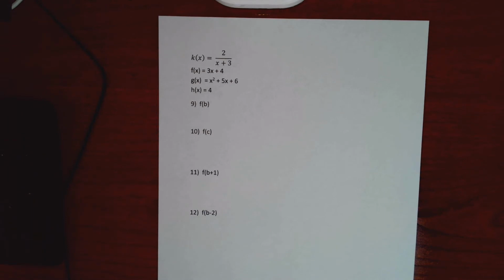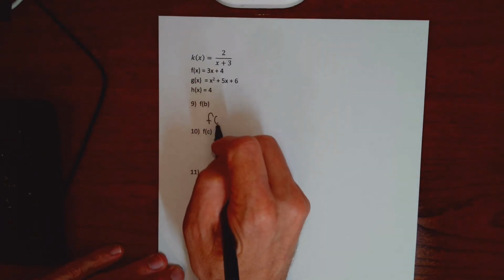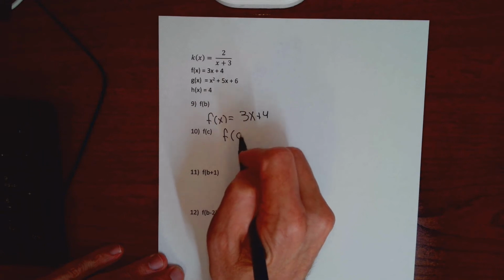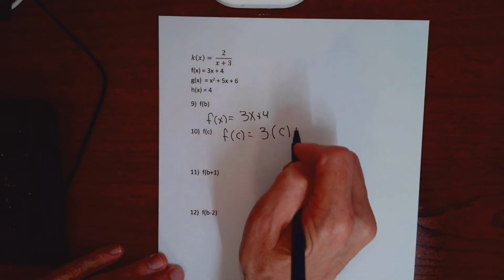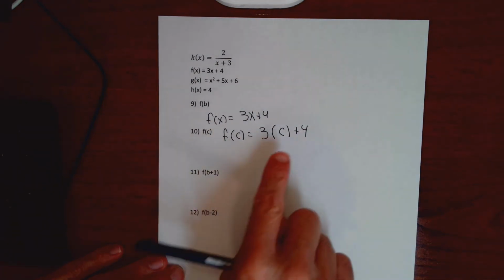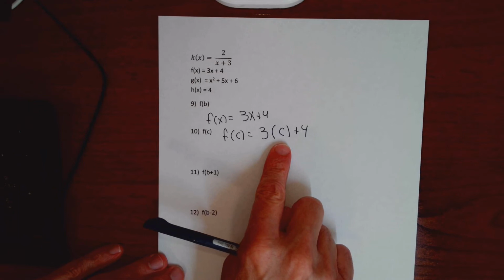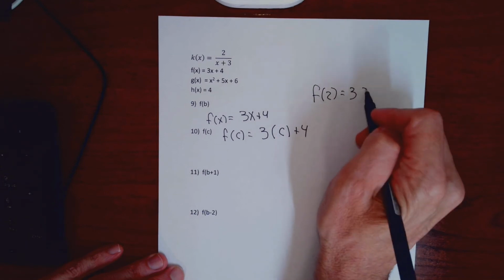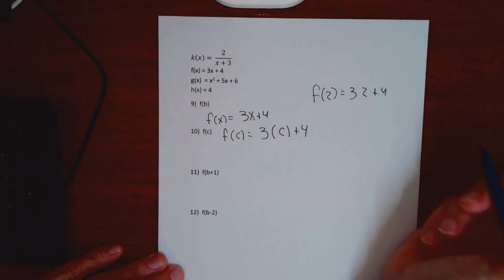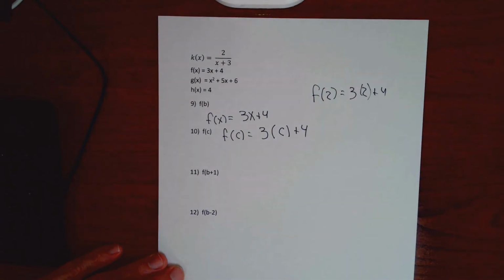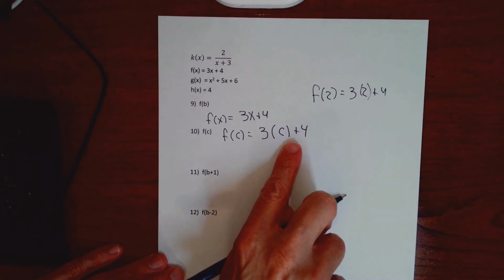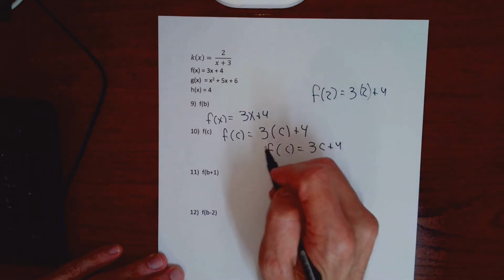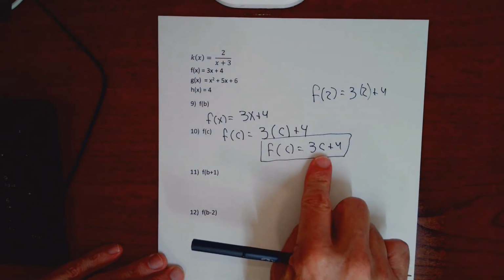Problem 10 wants me to use the f function and change the x to c. Not going to be able to simplify that much. So f of c is going to be 3 parentheses c plus 4. And when I have a number here, like if I was plugging in 2, if I didn't put a parentheses, it would look like 32 plus 4. Like if I was finding f of 2 and I wrote 3, 2 plus 4, it looks like it should be 36 as opposed to what it's supposed to be equal to. With letters, the parentheses aren't quite so important. The parentheses means times, and writing the problem without the parentheses is probably a better way to write it, because this still means 3 times c plus 4.